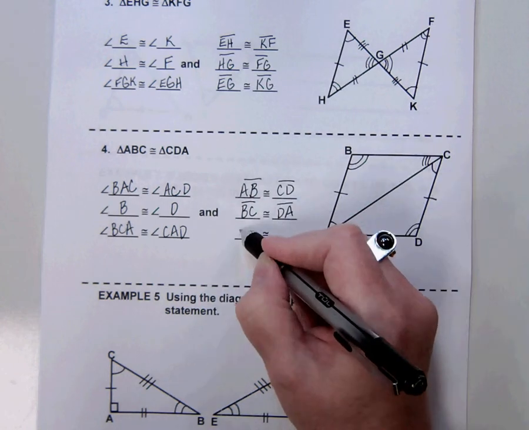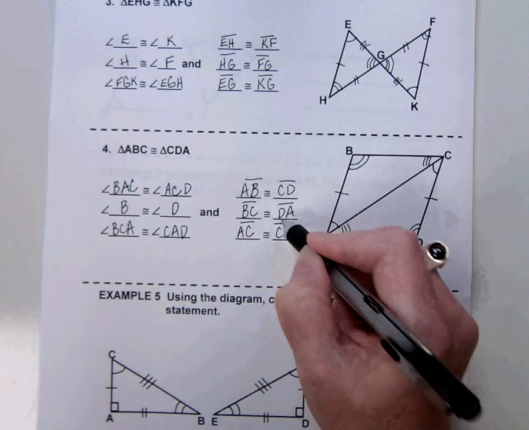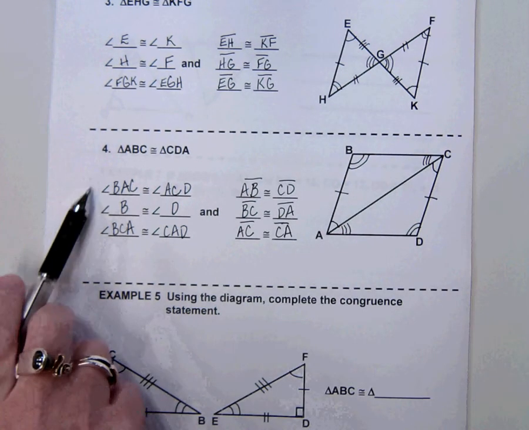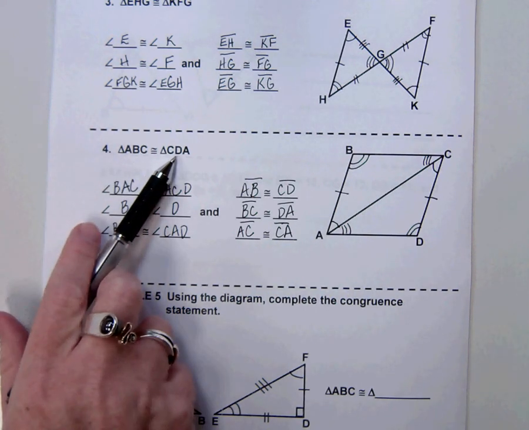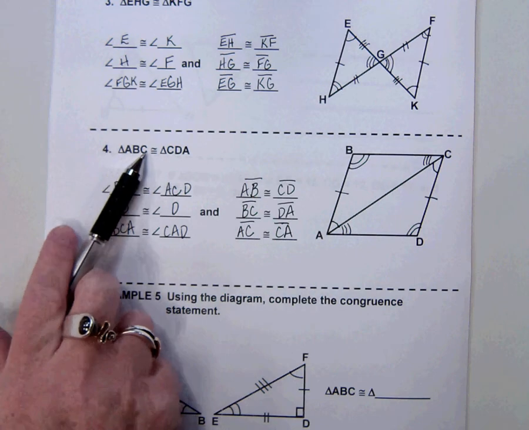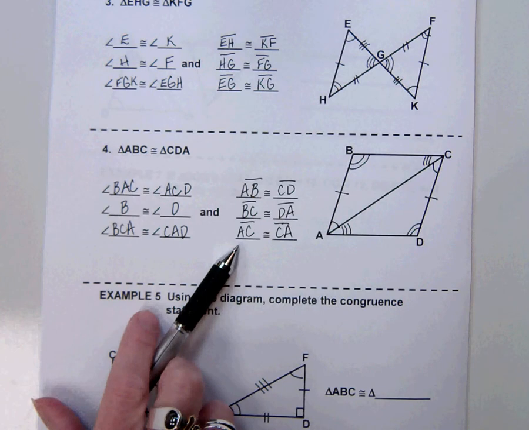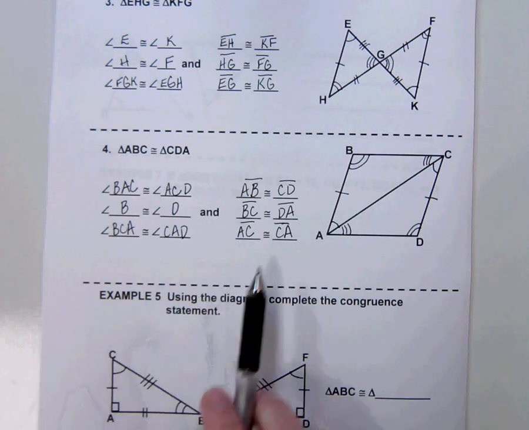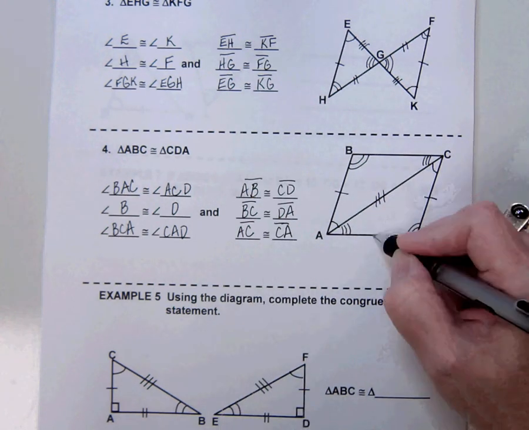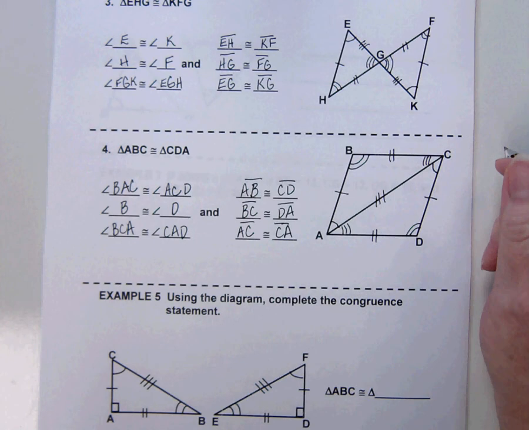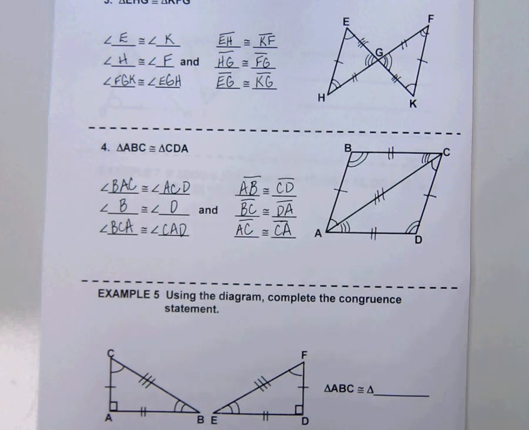I'm actually doing this without even looking at the picture, because I'm using the order of the letters in the congruent statement. AB are the first 2 letters, CD are the first 2 letters, so I know those are congruent sides. BC and DA are the middle and last letters, so I know those are congruent sides, and then the first and last, first and last. Doesn't really matter, you can name it AC or CA, but it is the same side. So let's go ahead and tick mark all our congruents. Three pairs of angles and 3 pairs of sides.